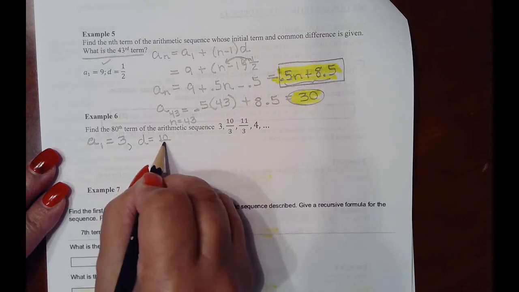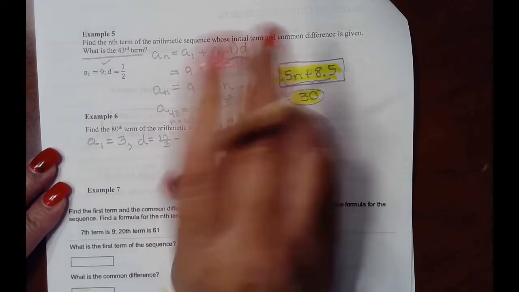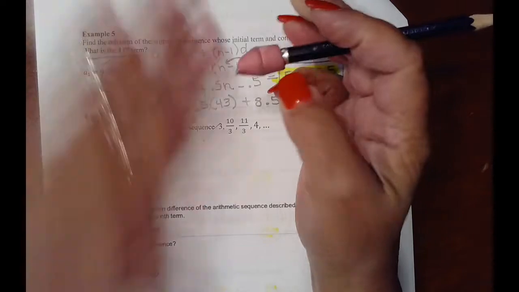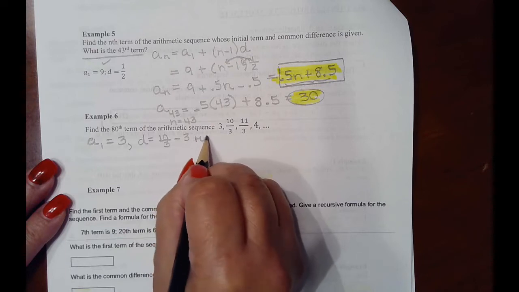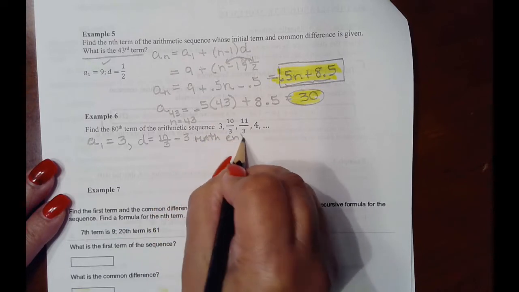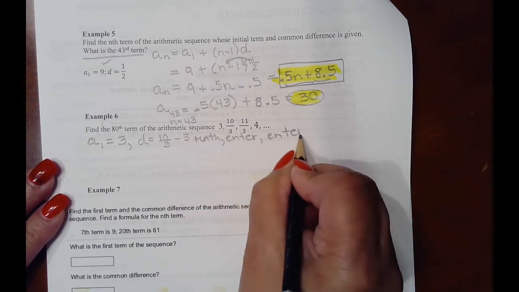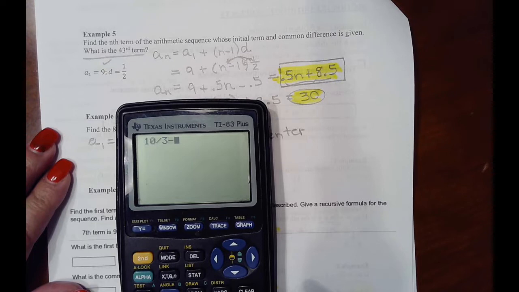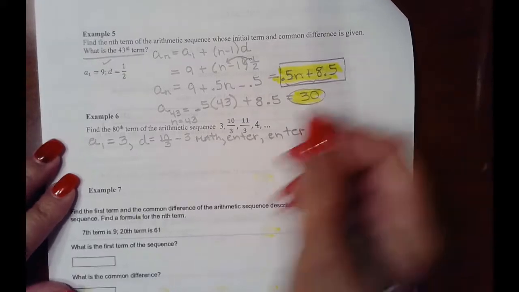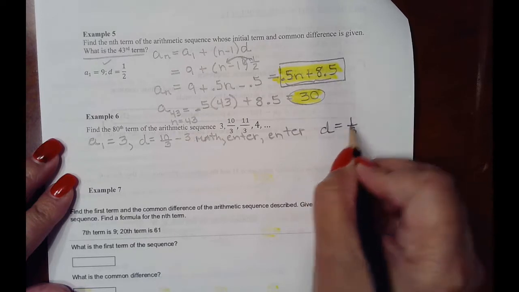So I'm going to go 10/3 minus the number in front of it. Okay, don't forget to hit, instead of equals, hit math, enter, enter. And it'll convert it right back to a fraction again. So instead of equals, hit math, enter, enter. Okay, so 10 divided by 3 minus 3. Math, enter, enter, 1/3. So that common difference is equal to 1/3.